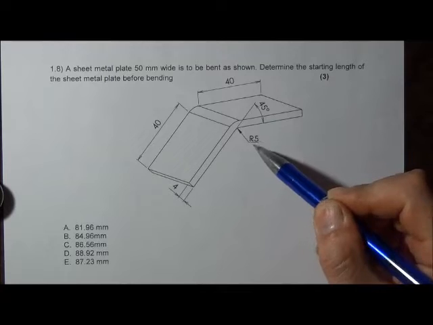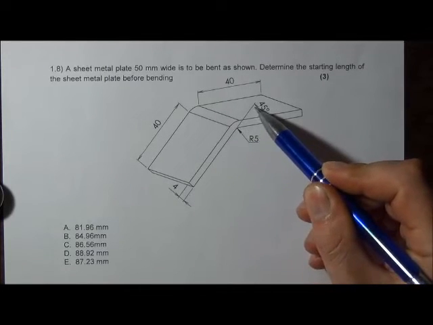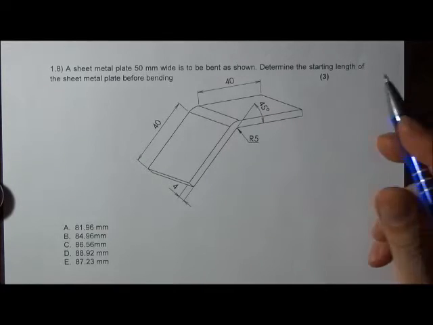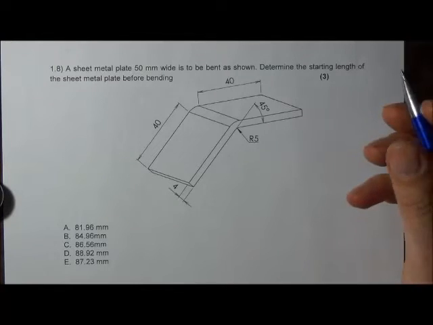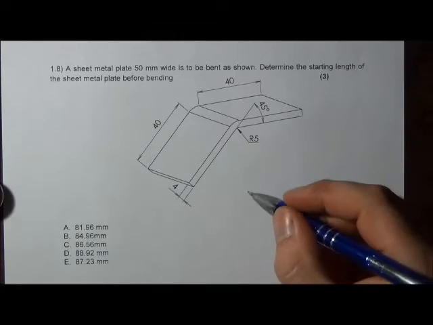Inside radius is 5, thickness is 4, and the angle through which it is bent is 45 degrees. Determine the starting length of the sheet metal plate before bending. So we basically need to calculate the bend allowance for this curved part.